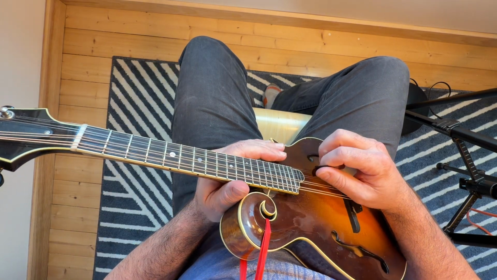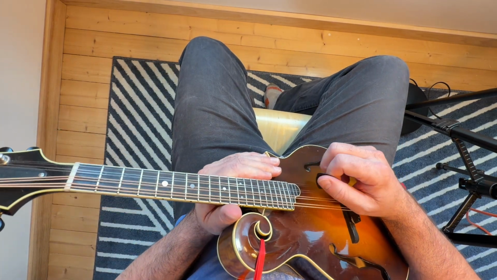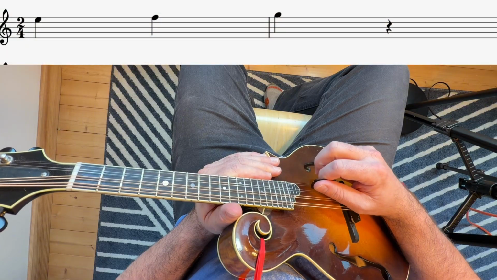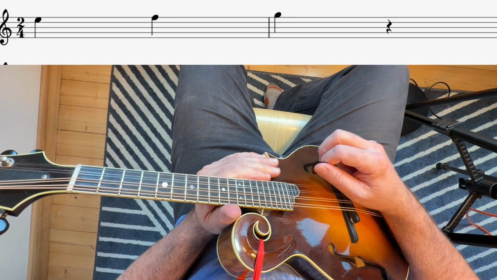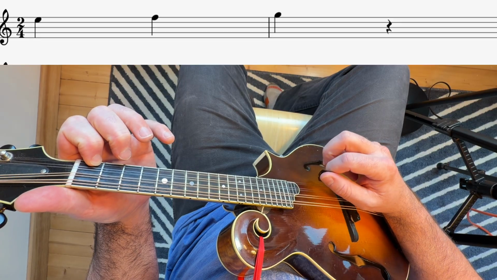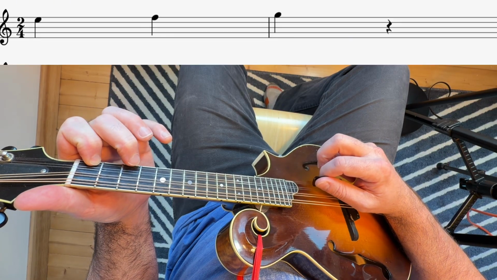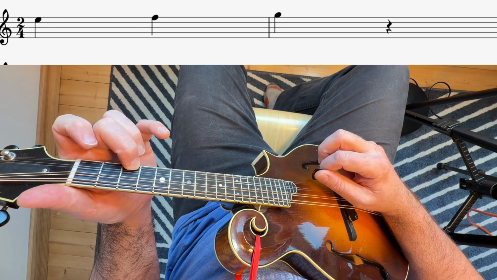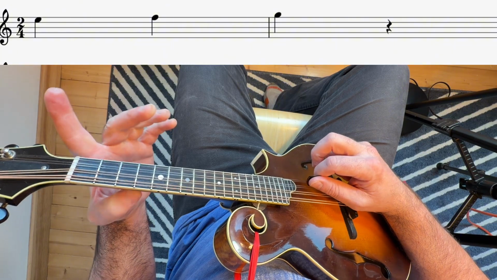So today, let's look first. I'll bring up some music across the top of the screen. Let's look at this open E string, the F note that's here, and the G note that's played here. So I'll bring that out across the top.